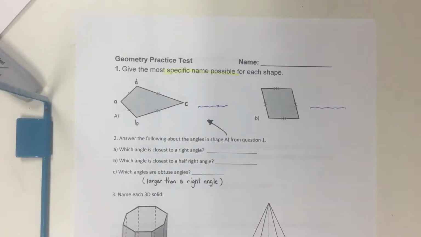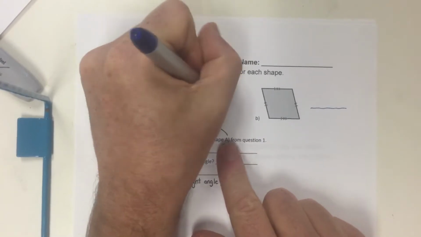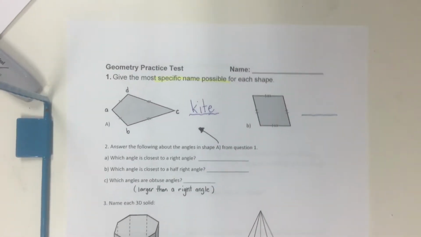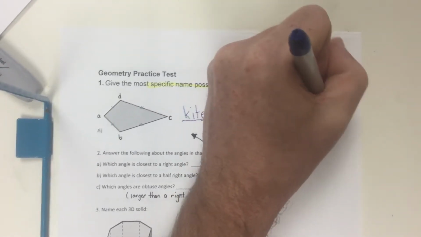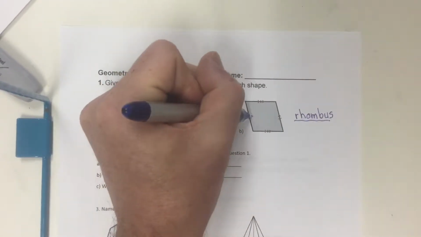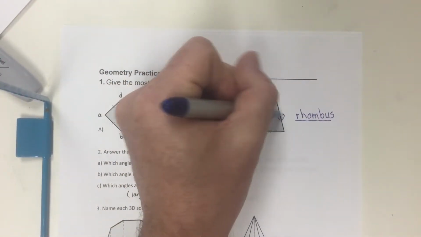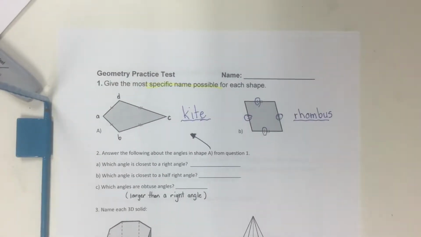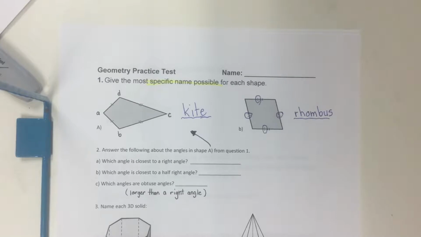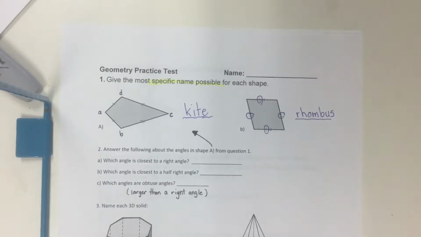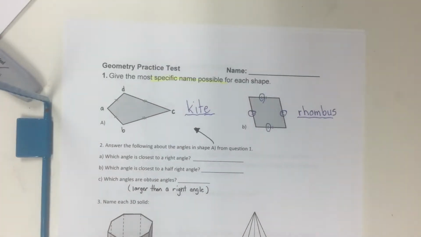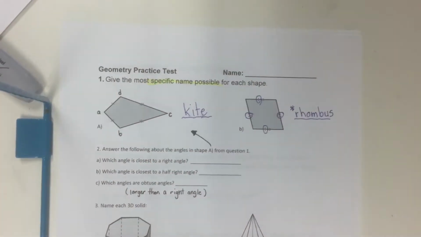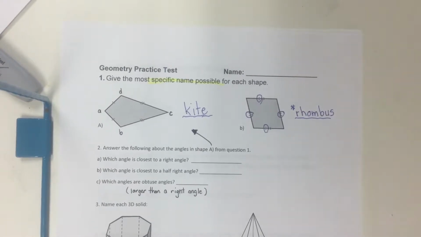So A is, Chase, kite. And B was trickier. What was B, Aubrey? So if you said parallelogram, you are correct. It is a parallelogram. But this tells us what? What does that little line tell us? Mia? That they're the same length. Very good. So we have 4 equal sides. That's what it tells us. So yes, this is a parallelogram, but more importantly, it is a rhombus because it has 4 equal sides. That's what makes it a rhombus.